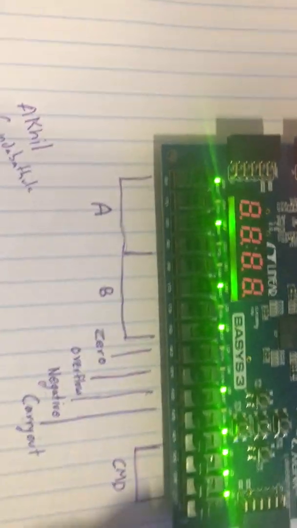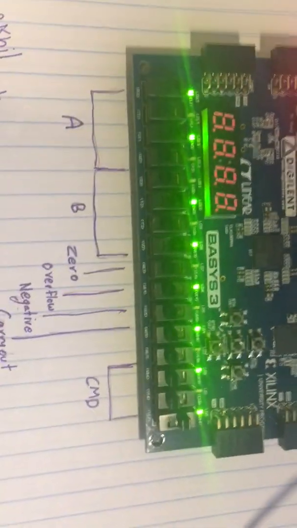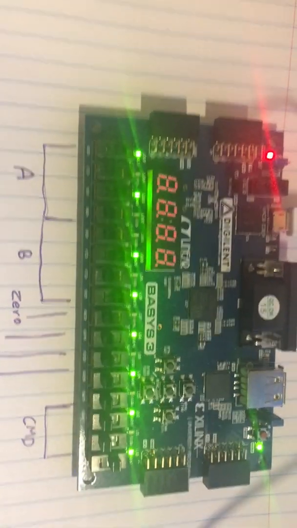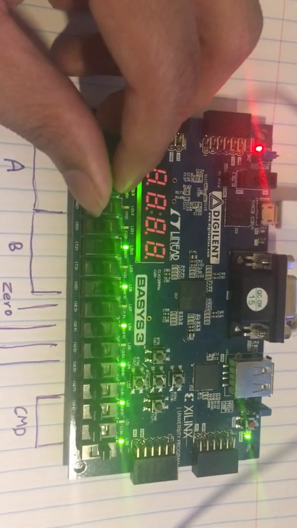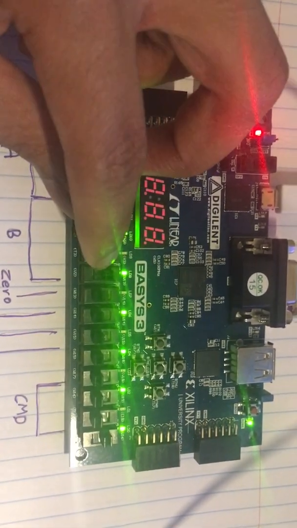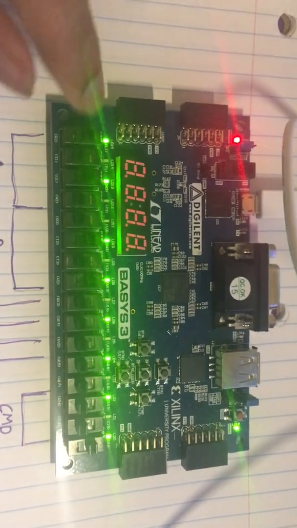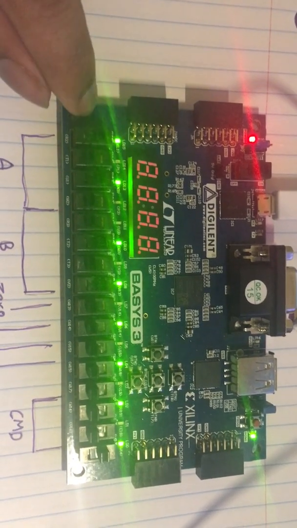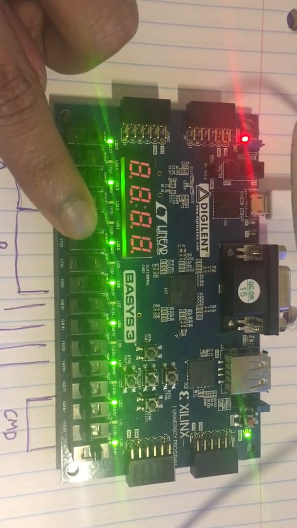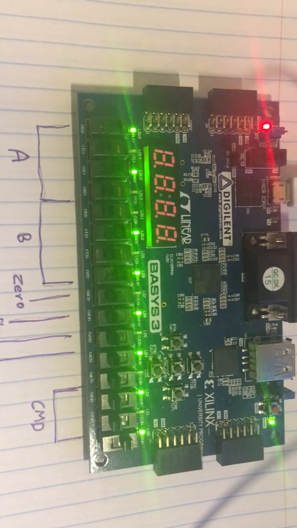Then let's do subtraction. Let's see, let's do 1, 0, 1, 0, and then 0, 1, 0, 1. So the operation is 10 minus 5, or well, minus 6 minus 5. So our answer should be minus 11.